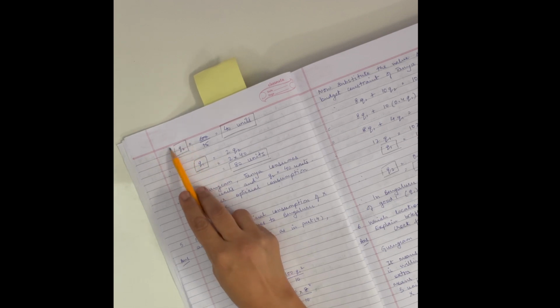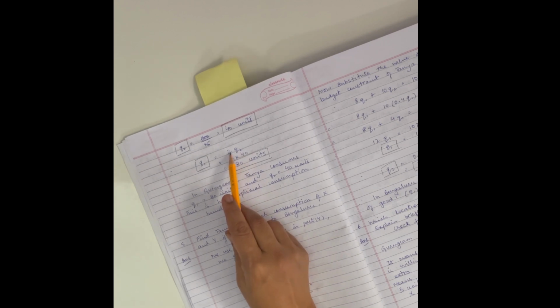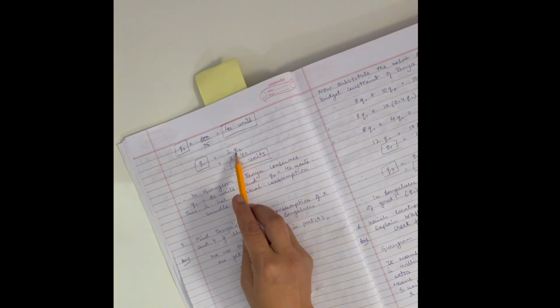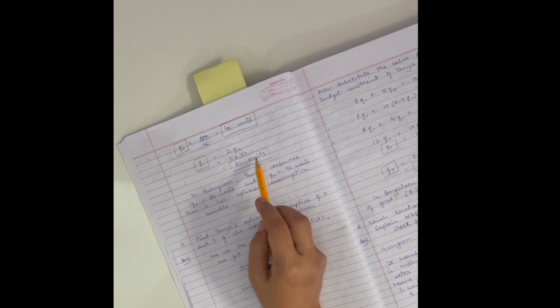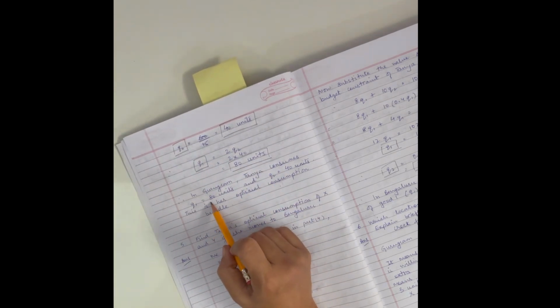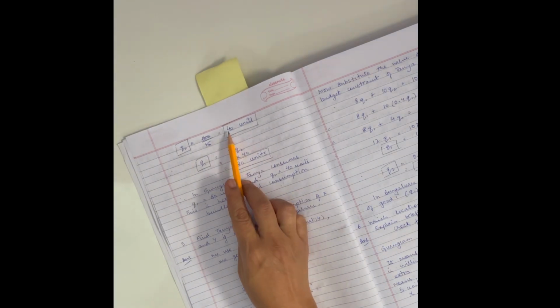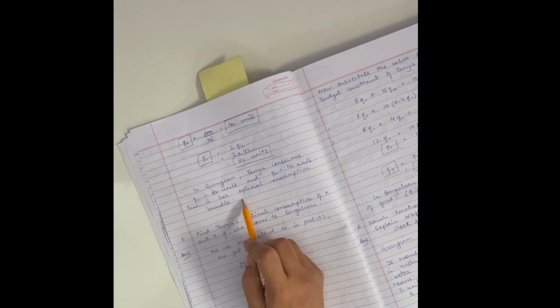Since now we have the value of Q2 as 40 units, I substitute that value in my earlier equation, Q1 equals 2Q2. So 2 into 40, that's 80 units. So in Gurugram, Tanya will be consuming Q1 of 80 units and Q2 of 40 units. This is our optimal consumption bundle.